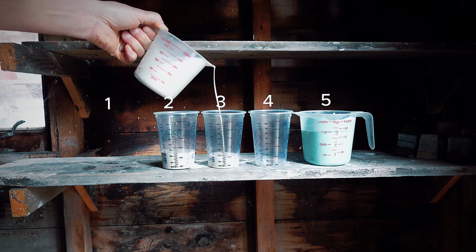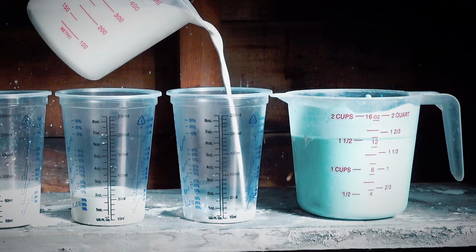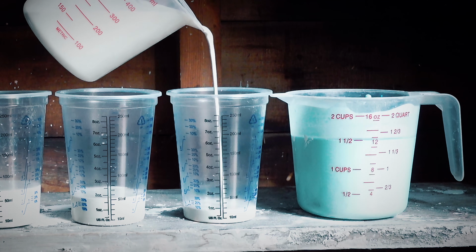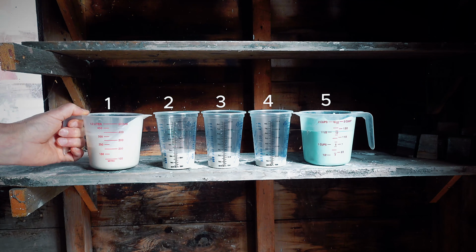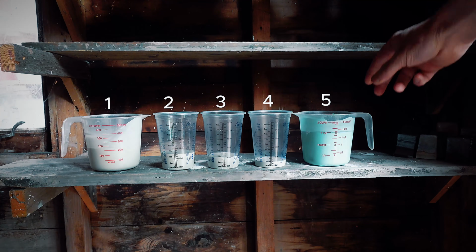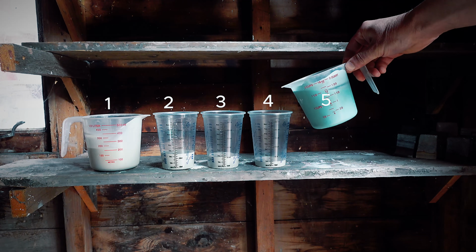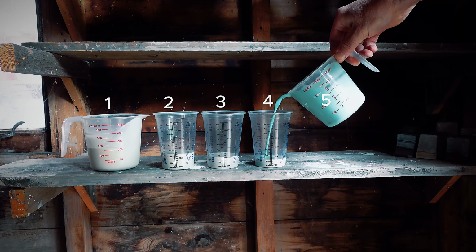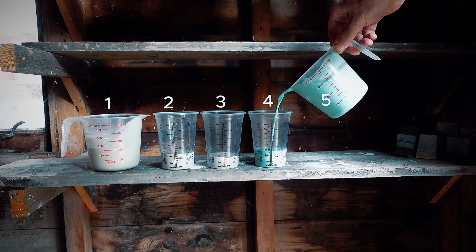And then test cup 4 we're going to put 25 ml. And then we're going to do the same but backwards. So in test cup 4 we just fill up to the 100 ml, which means it'll have 75 ml of recipe 2 and 25 ml of recipe 1.